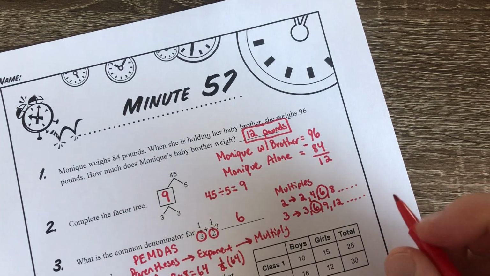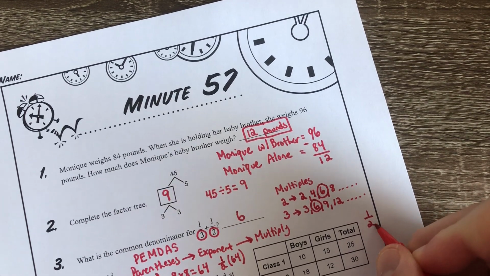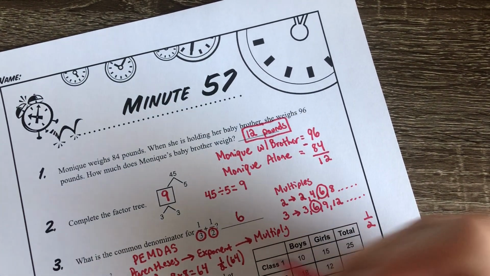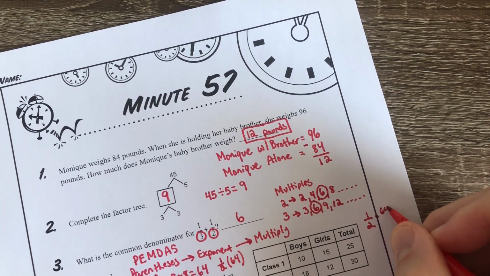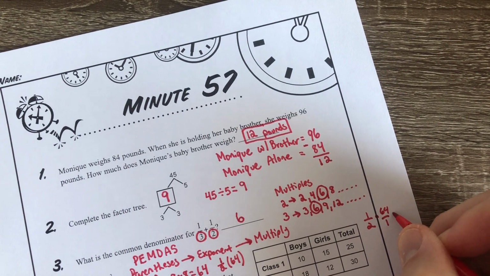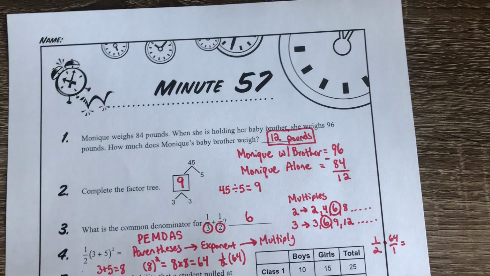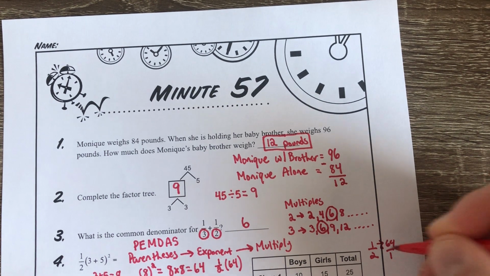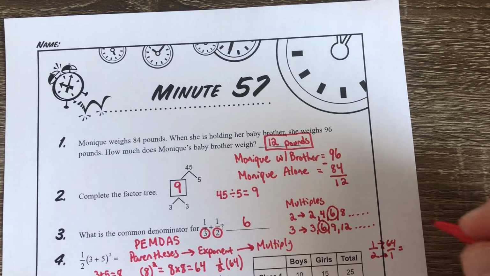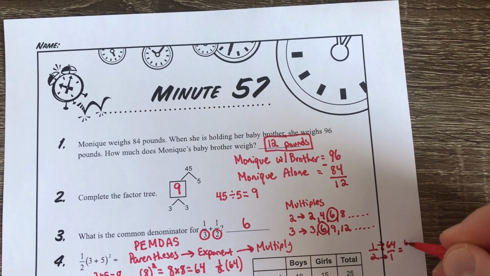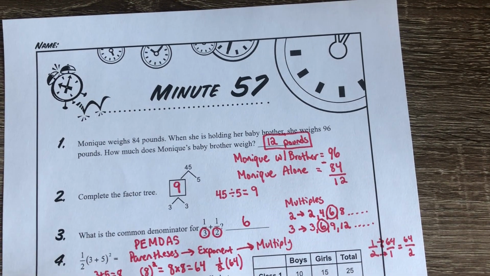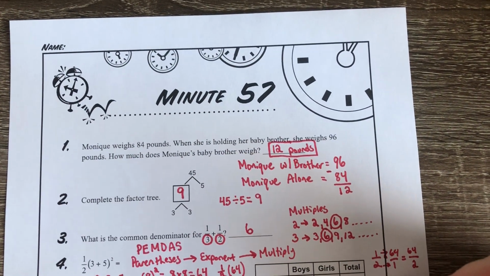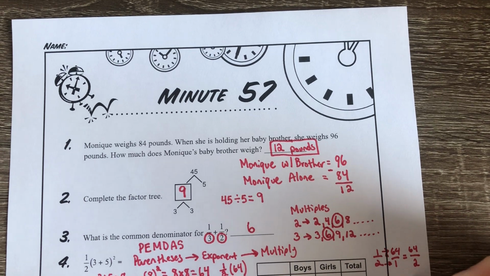Over here, I'm going to write 1/2. And I want to write 64 as a fraction, which would just be 64 over 1. Remember, the rule when we're multiplying fractions is we just go straight across. So on top I have 1 times 64, which is 64. And on the bottom I have 2 times 1, which is 2. So then my last step is to just take 64 divided by 2.